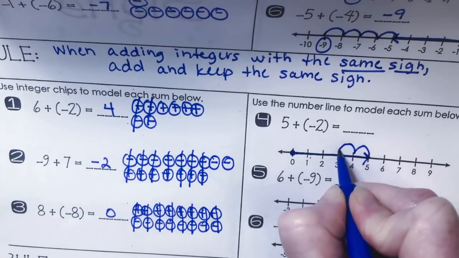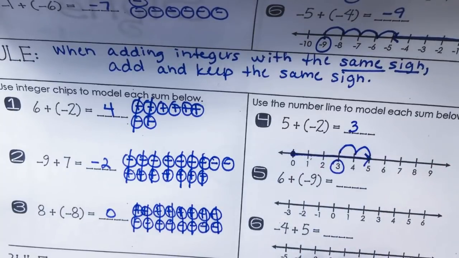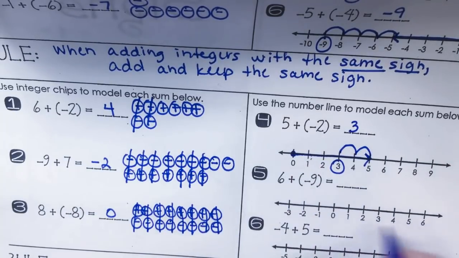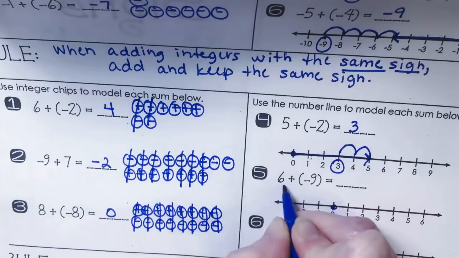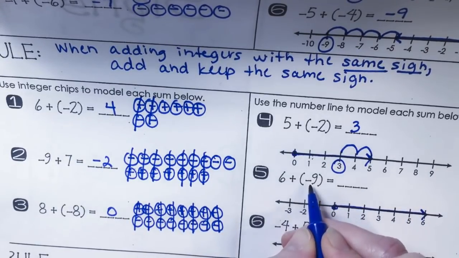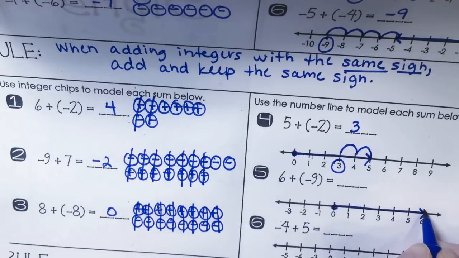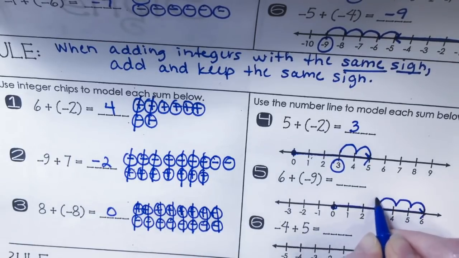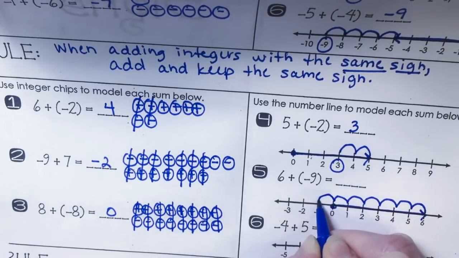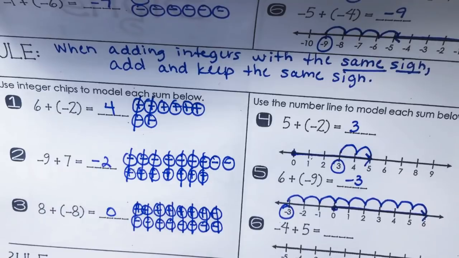So 1, 2, and where I end up is my answer, which is a +3. All right, so for number 5, I'm starting from 0. First number is 6, so I want to go to +6. And then negative is what I'm adding to that, so I'm going to go in the negative direction, or to the left, 9 spaces. 1, 2, 3, 4, 5, 6, 7, 8, 9. You can see my answer is -3.